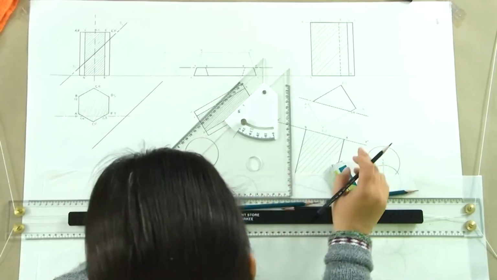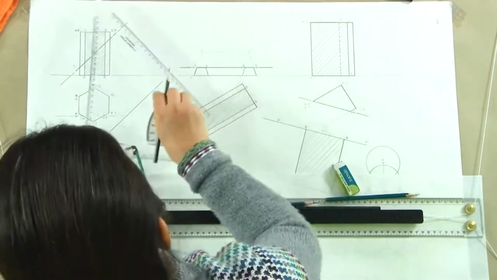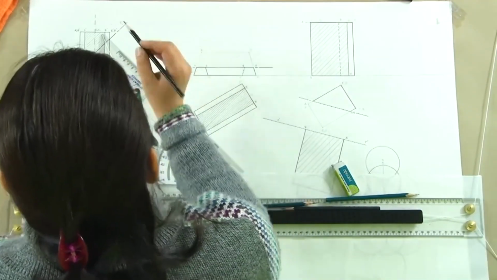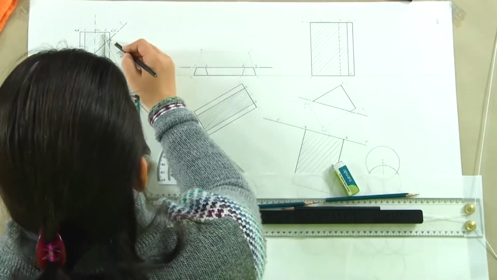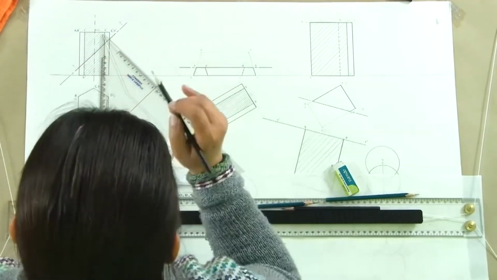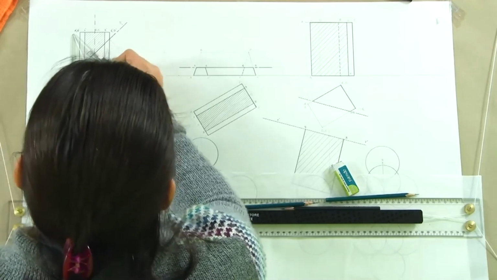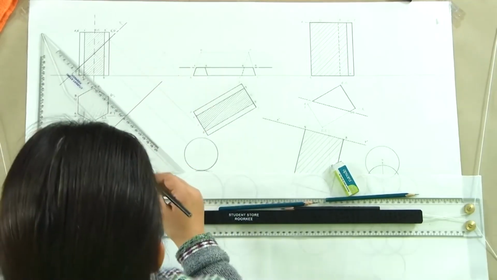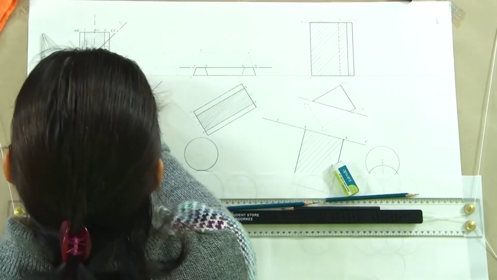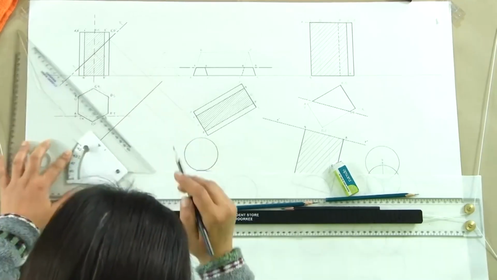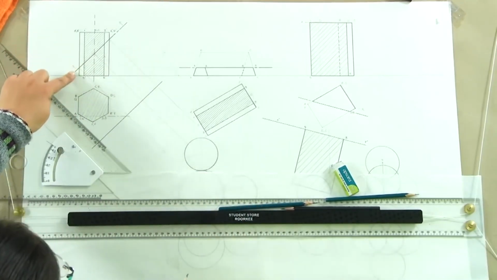So, we will just draw, this is where D and E are going to come. This is the point where F and C are going to come, and this is the point where A and B are going to come.